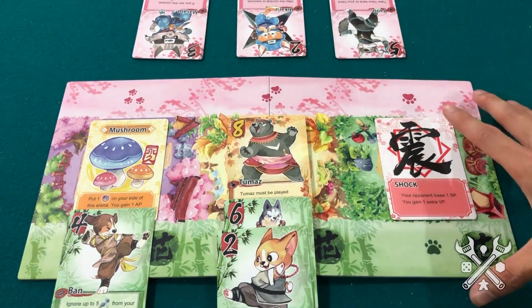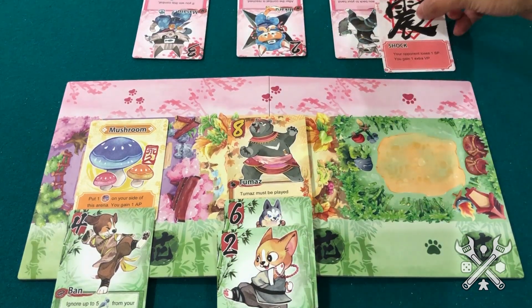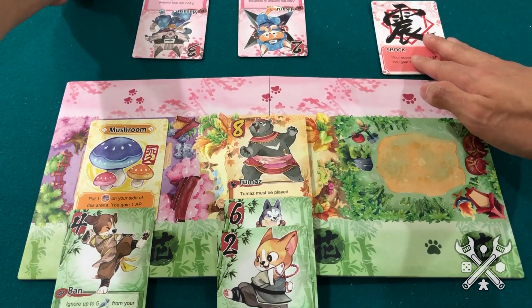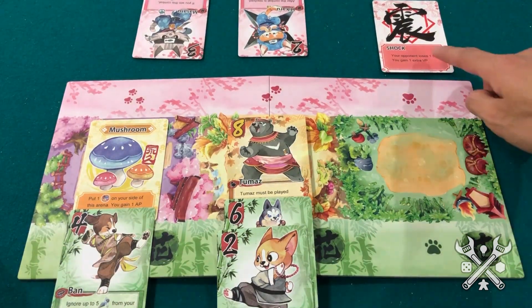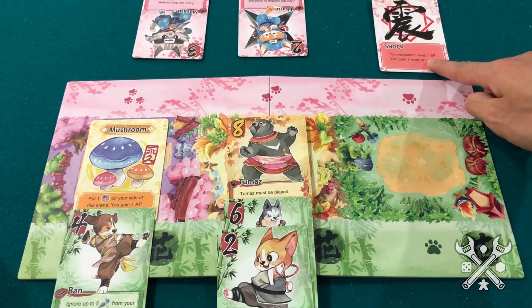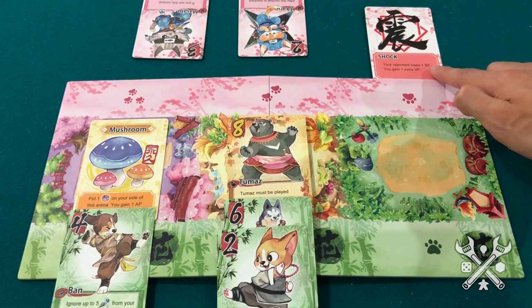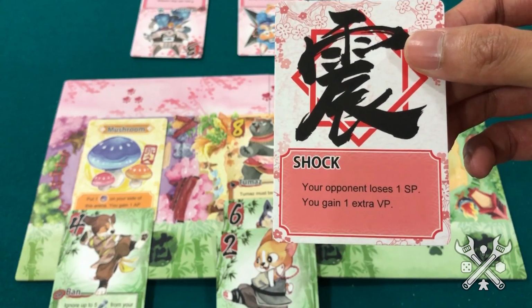So this goes uncontested, which means that this card will go to the cat player. Their fighter will go into a discard. They've been tired out by the battle, even though there was no direct competition, but this effect card is going to tell exactly what happens to the players' scores. So in this case, I would lose 1 of those spirit points, and the cat player would gain 1 victory point.